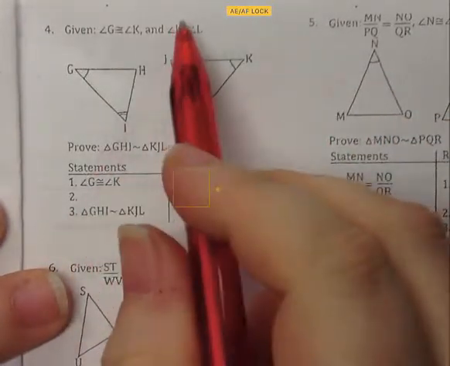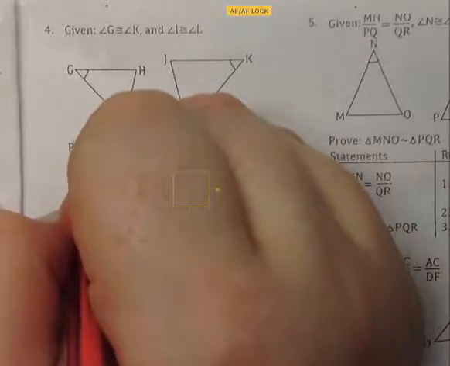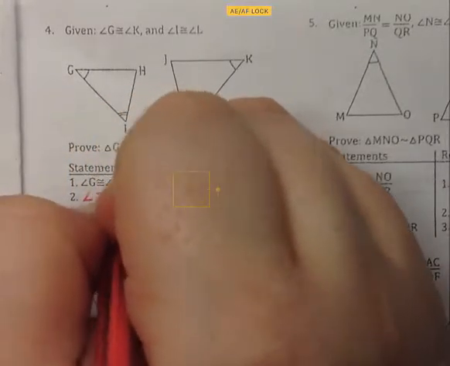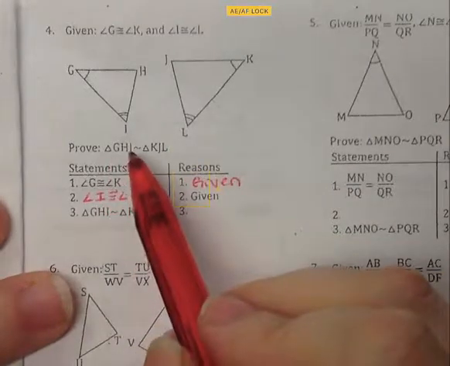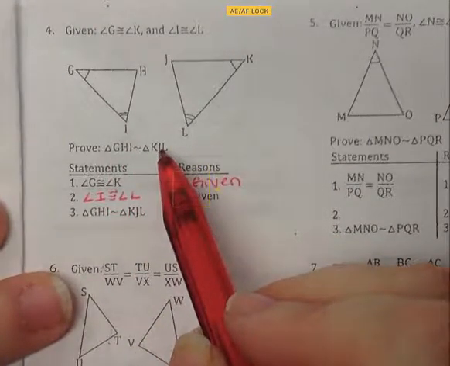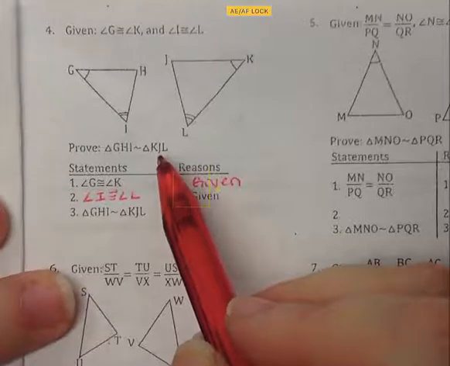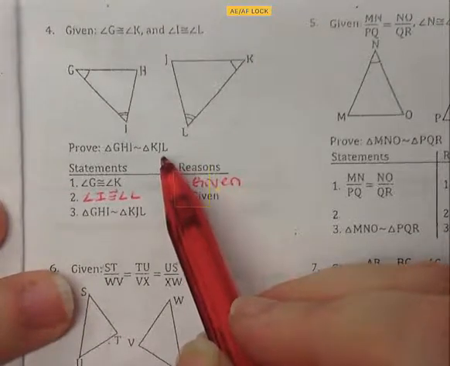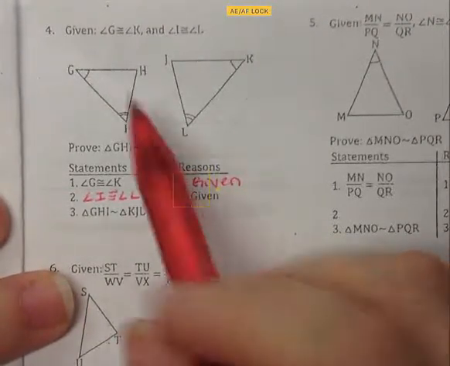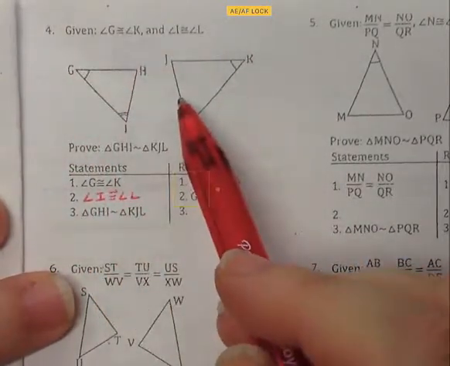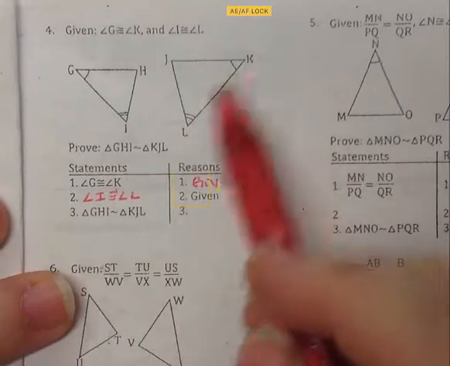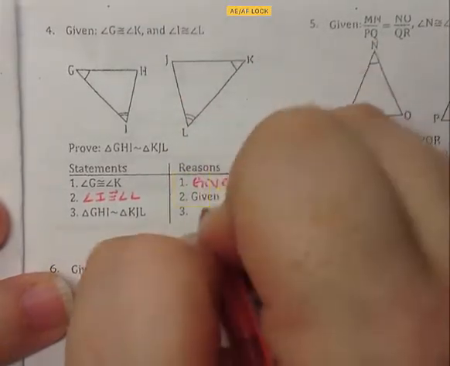The second statement must be that angle I is congruent to angle L, because it's given to us. Now, since we're proving that the triangles are similar to each other, we use either side similarity, side angle similarity, or angle angle similarity. Because there are no fractions and we have no side lengths, this has to be angle angle. So we have two angles marked congruent. These are similar because of angle angle similarity.